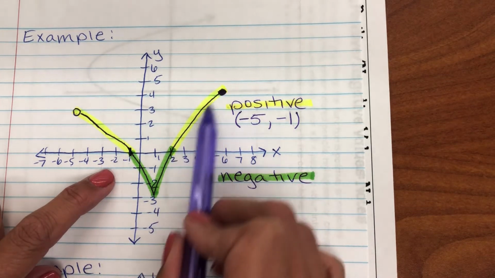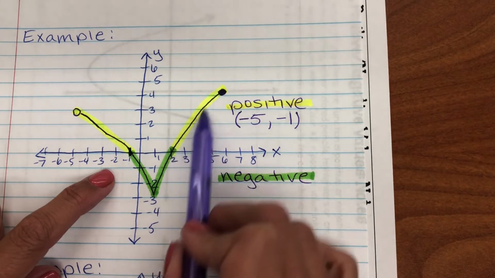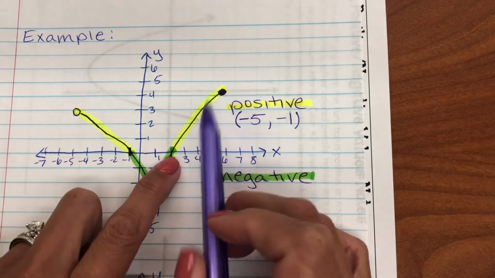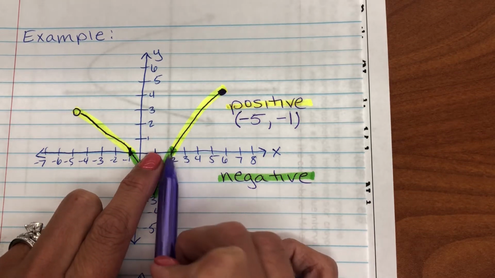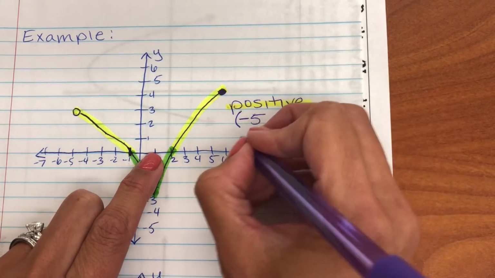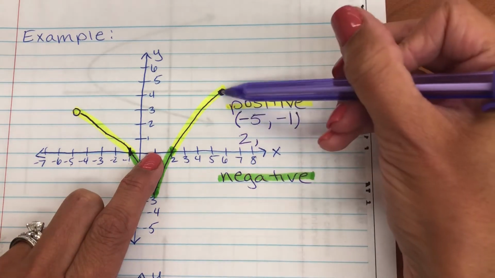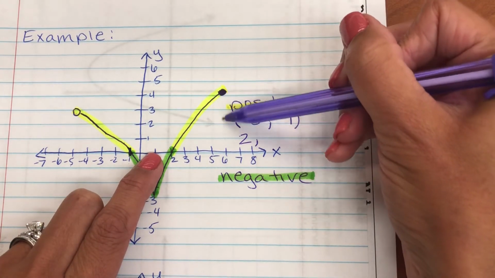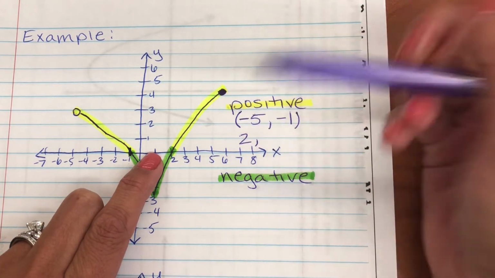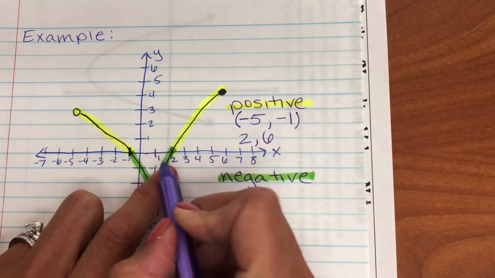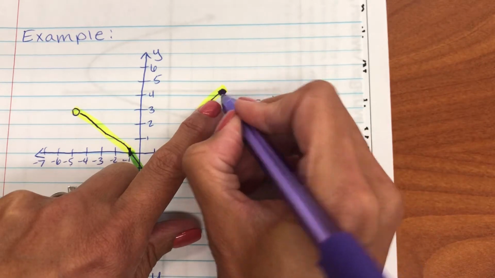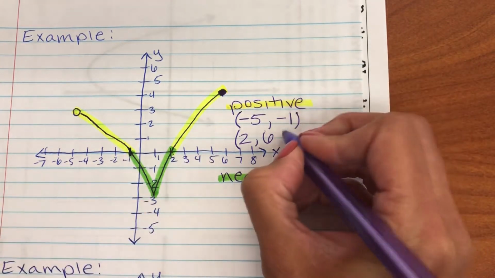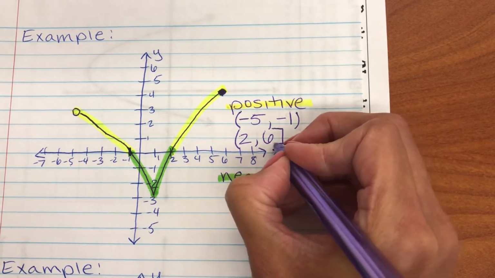Now let's do this one. So this is my next positive interval. So it's going to start at 2. Remember, only x values, 2. And then end at 6 here. That's going to be a parenthesis. That's specifically a filled in closed circle, so that gets a bracket.